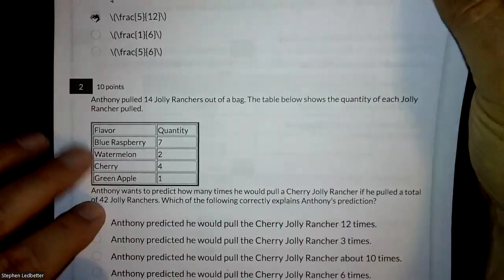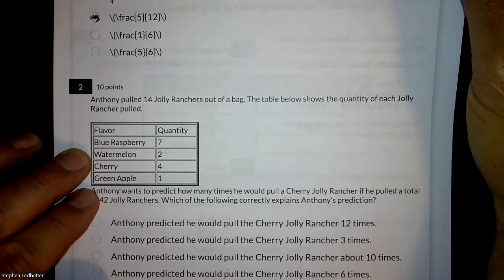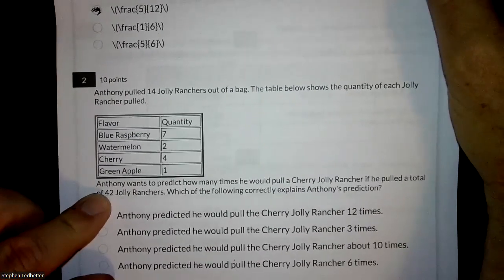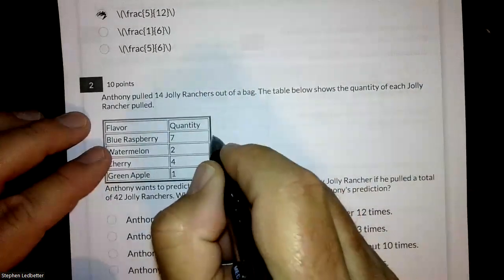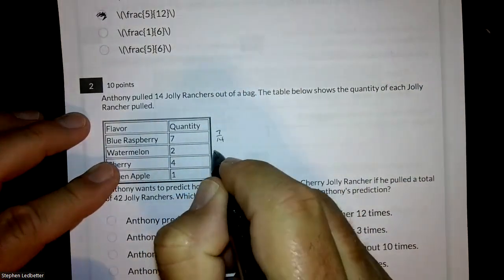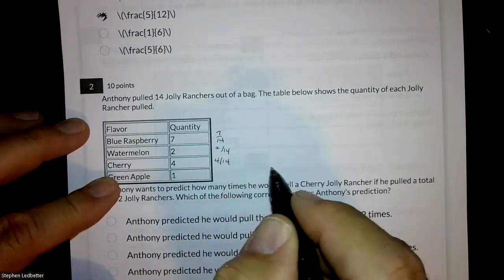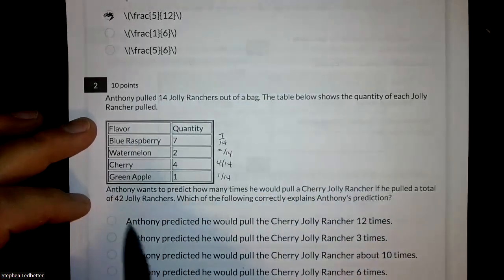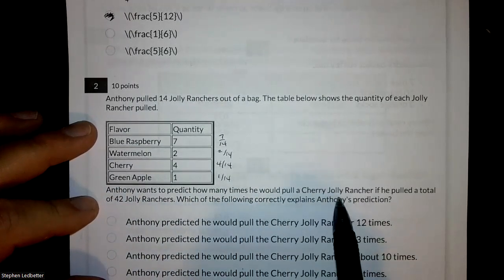Number 2, it says Anthony pulled 14 Jolly Ranchers out of a bag. The table shows the quantity of each Jolly Rancher pulled. So that's the ones that they pulled. Now, let me show you a strategy I like doing. I'm going to set up a probability for each of them. So raspberry, there are 7 out of 14. Watermelon, 2 out of 14. Cherry, 4 out of 14. Green apple, 1 out of 14. I like green apple.